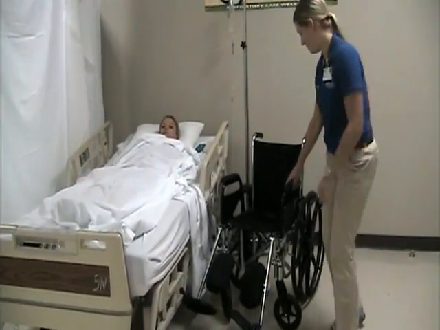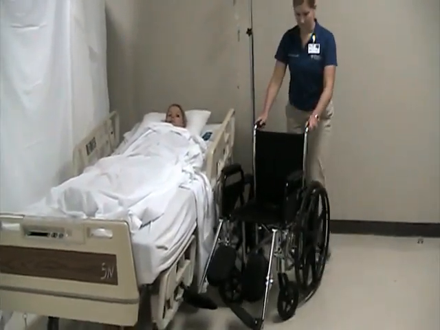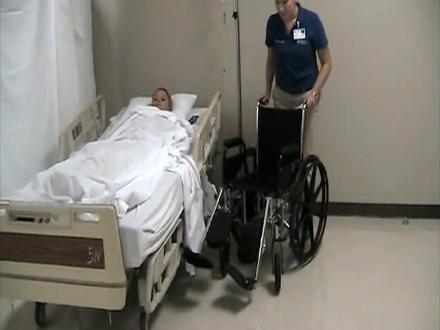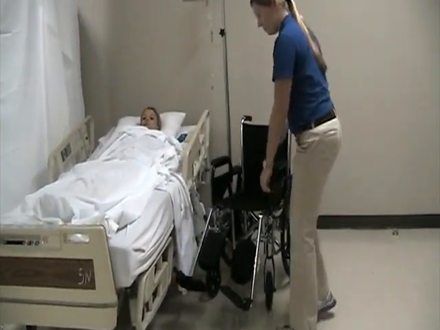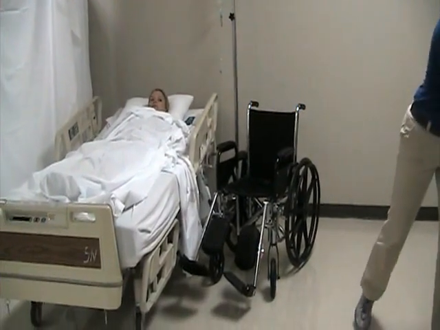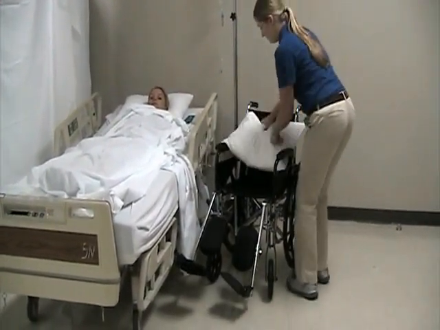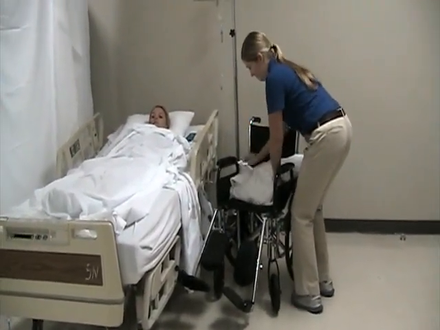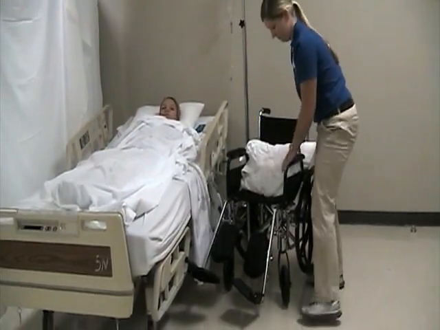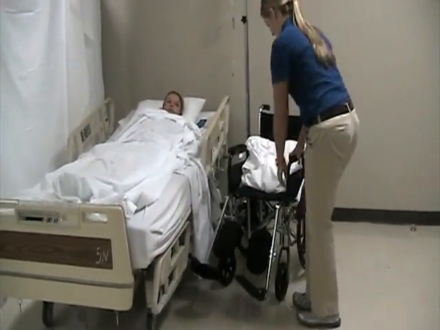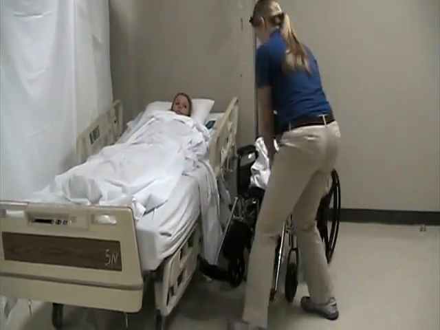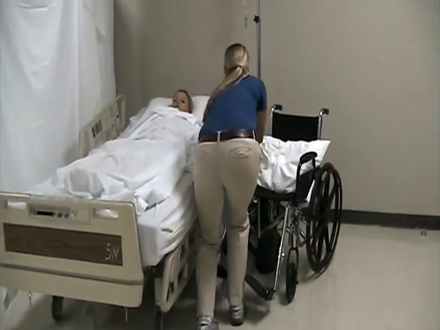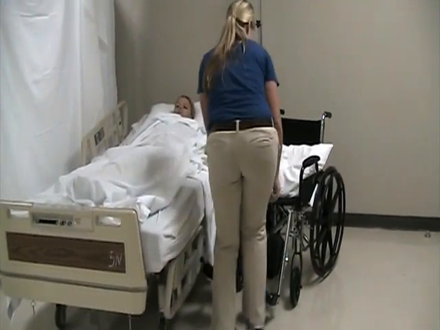Okay. All right, first the PTA will set the wheelchair next to the bed. She'll place a pillow on the seat of the wheelchair in order to help the patient with comfort and leaning back for hip precautions. She'll set the caster wheels forward, lock the wheels, and remove the legs.